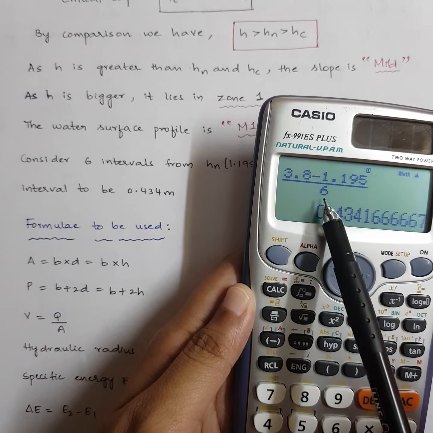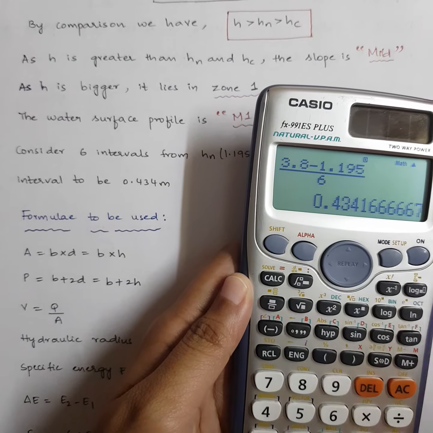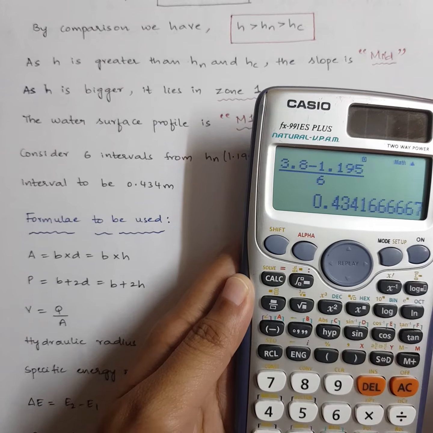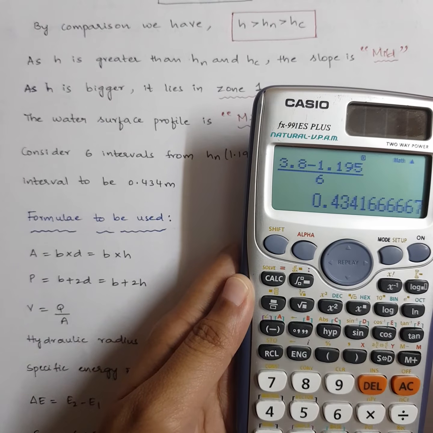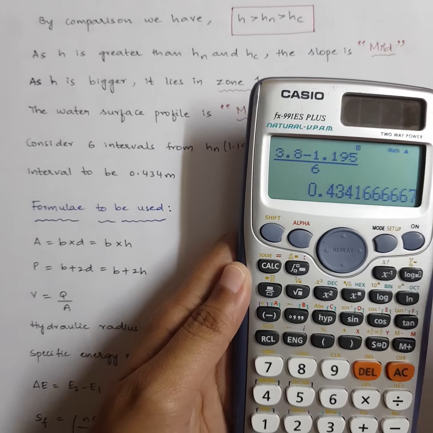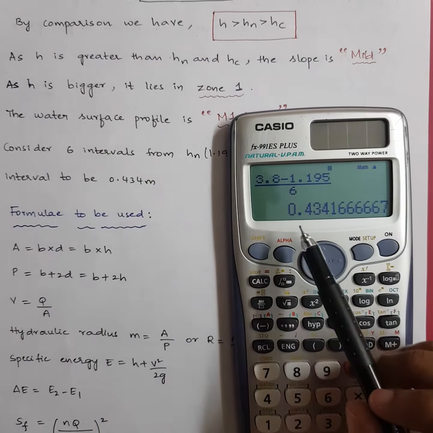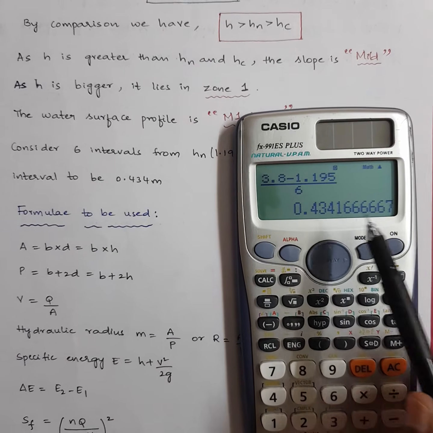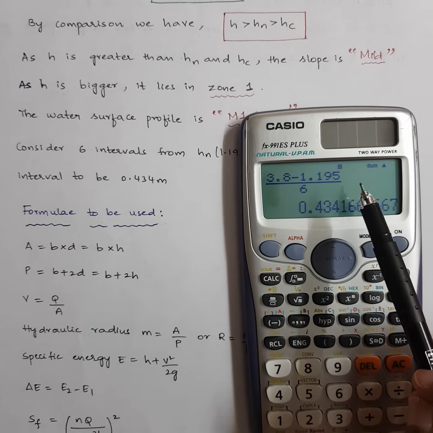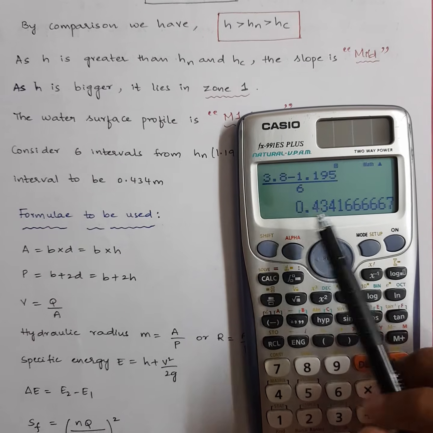I decided on 6 intervals. See, this 6 is arbitrary. You can decide how many intervals you want, but the minimum is 4. Don't divide into fewer than 4. Start from 4 or 5 or 6, and it could increase also. So it is 3.8 minus 1.195, divided by 6, which gives 0.434. If you are choosing 4 intervals, just divide this by 4.